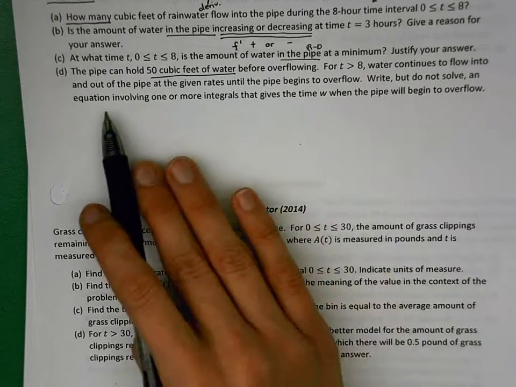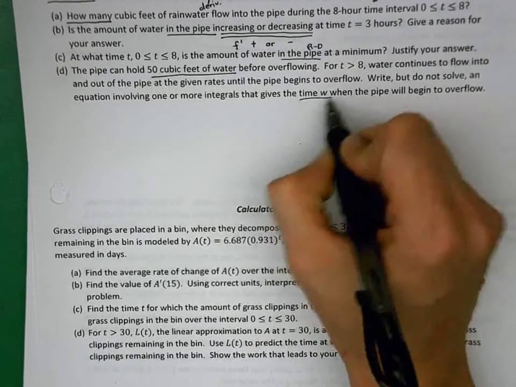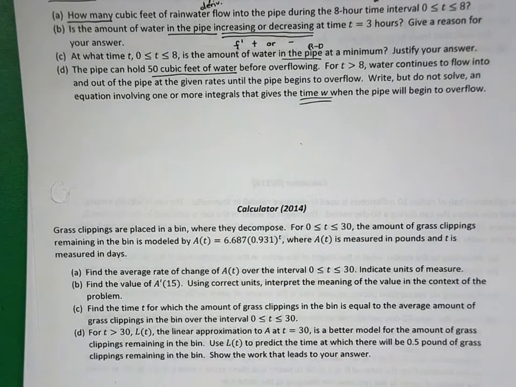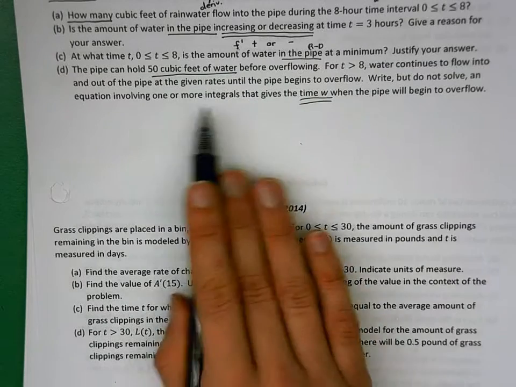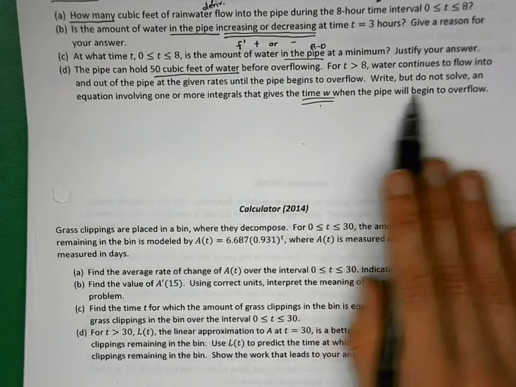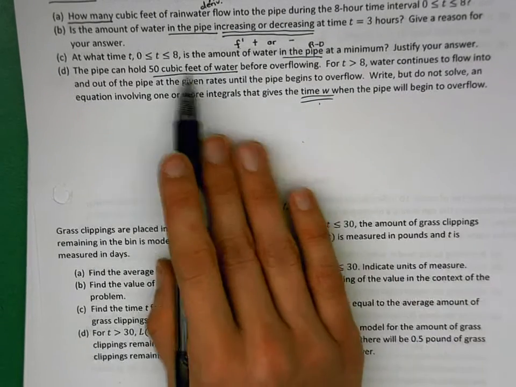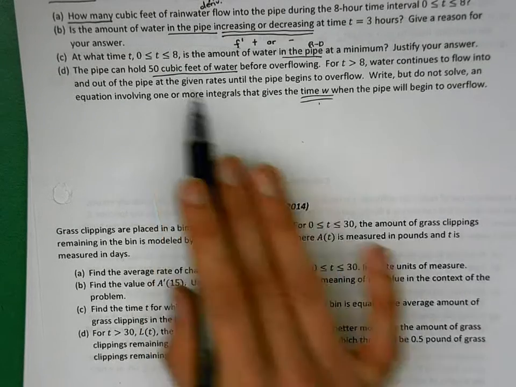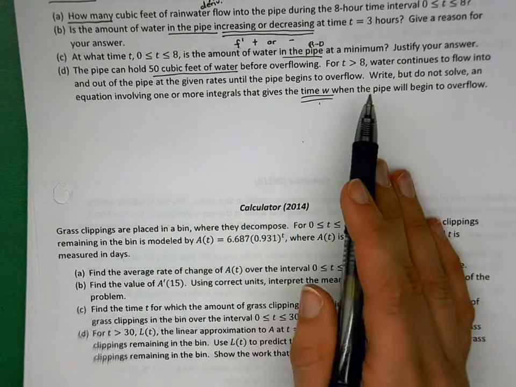Write, but do not solve, an equation involving one or more integrals that gives the time W when the pipe will begin to overflow. Okay, what is that expression that involves an integral that gives me a time when the pipe will begin to overflow, that takes into consideration a particular position, that place where we reach 50 cubic feet of water? That equation is our desired position formula.